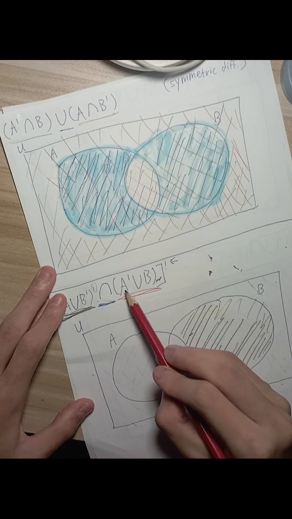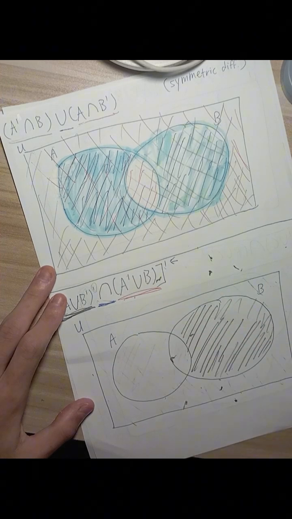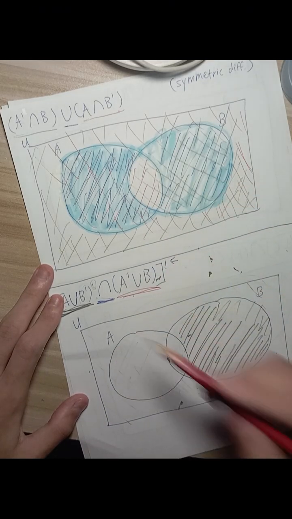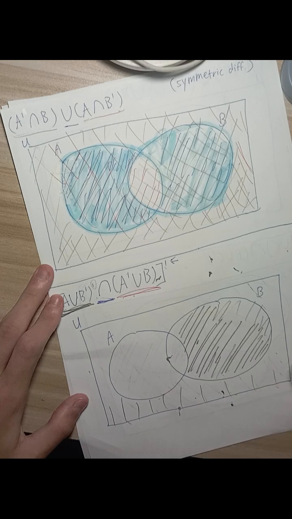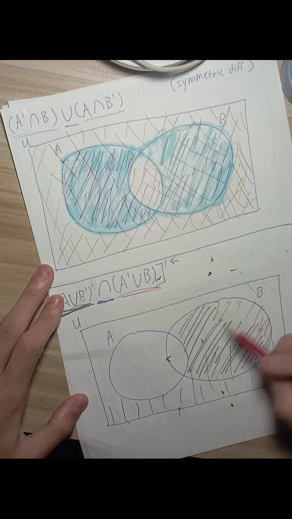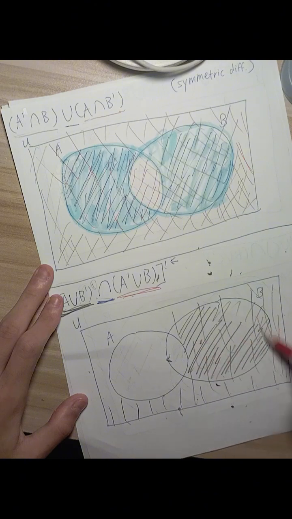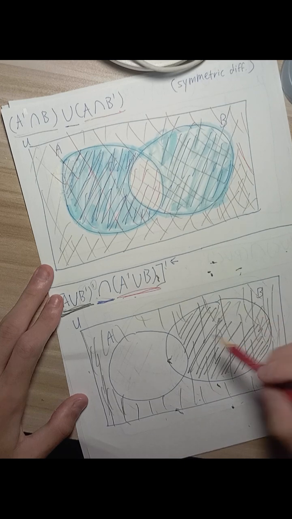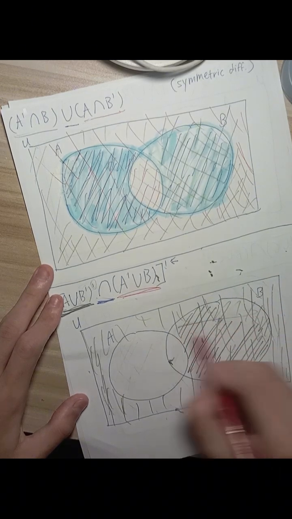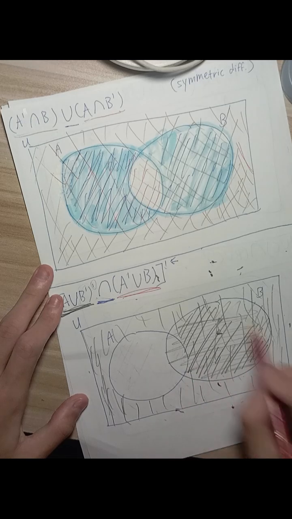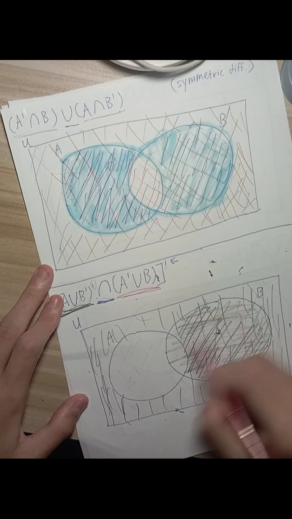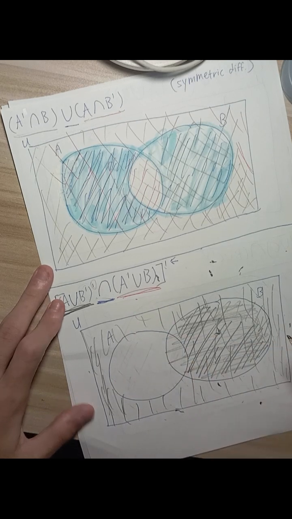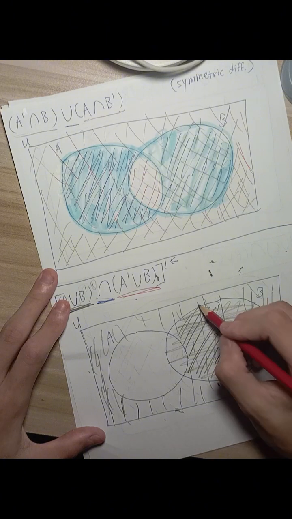Okay, next we have the union of A prime and B. So I'll just use a different stroke. So A prime is just this part, and B is just this part. So the intersection between the shaded portions is just this.